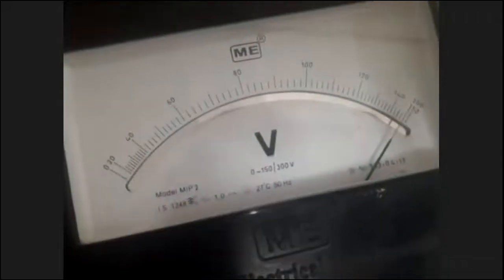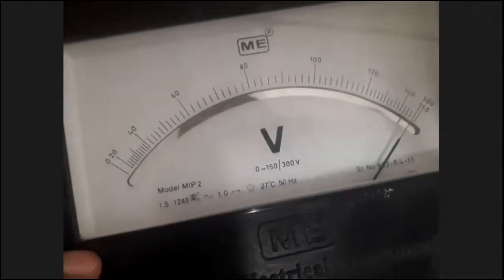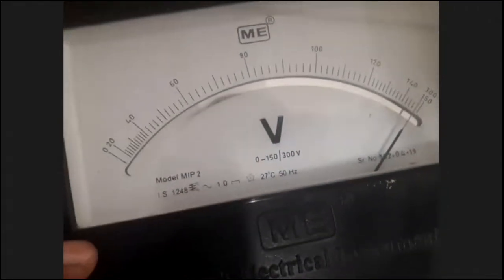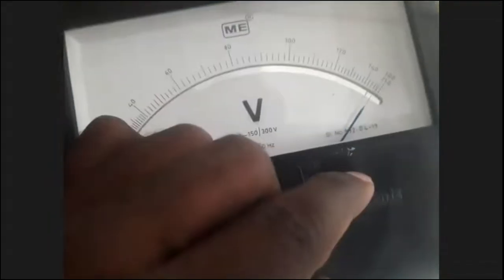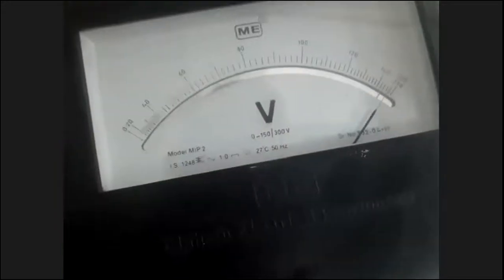Similarly, V2 of PM, that means secondary voltage of the main transformer, is also nearly equal, or it is nothing but equal. So it is also 296, right?